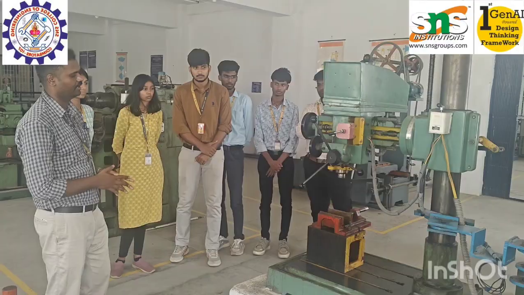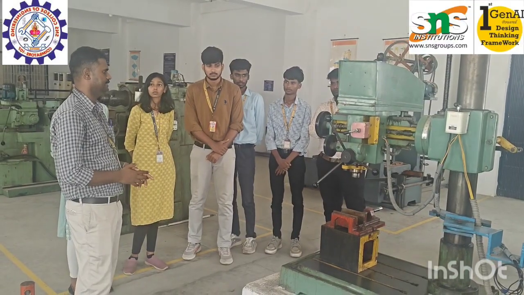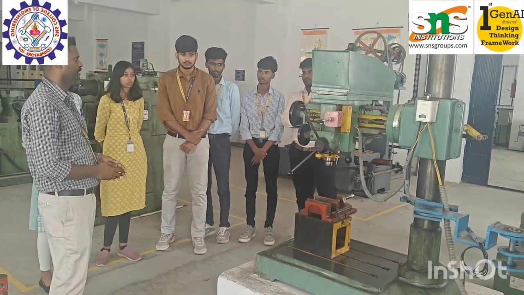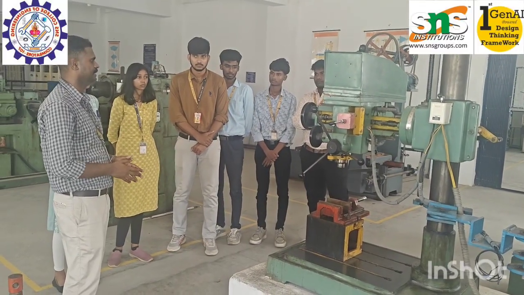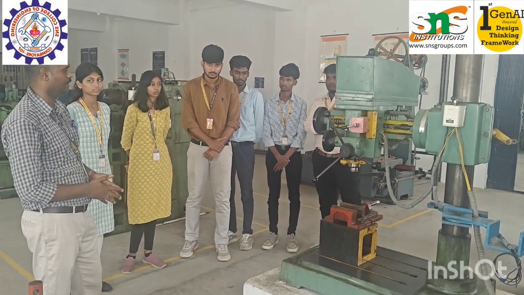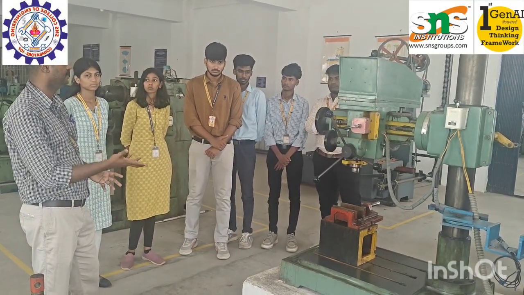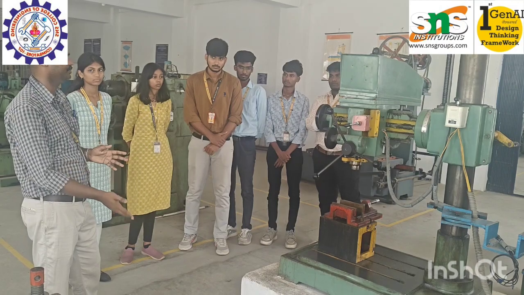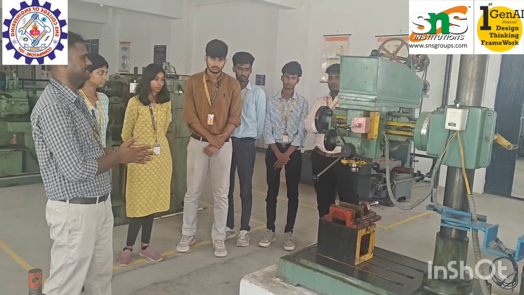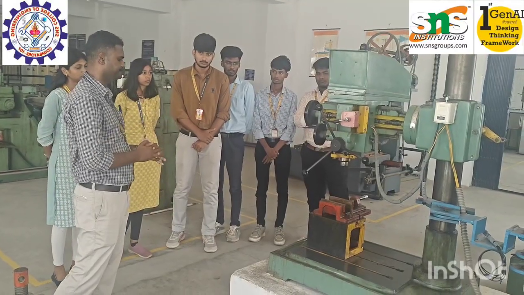For example, if you want to machine cast iron, we have to use 1200 to 1400 rpm. For aluminium high speed machining, we use 1800 rpm. For a harder component like steel or SS, we have to use 900 or 500 rpm. That speed can be adjusted by changing the gears.